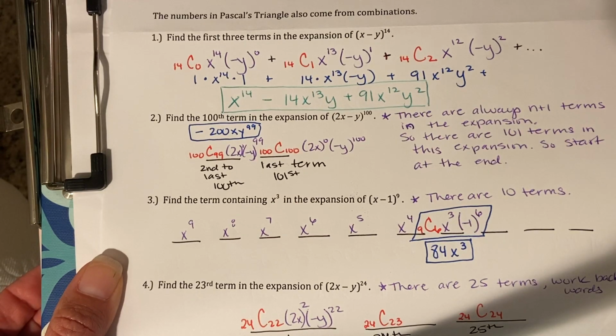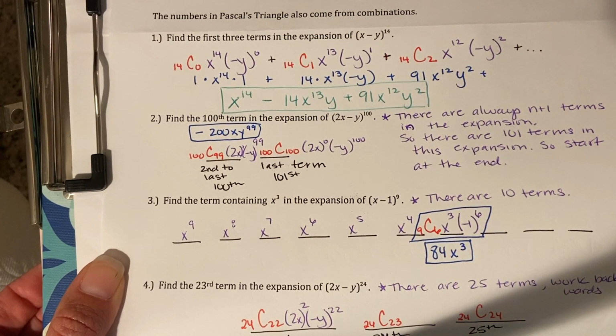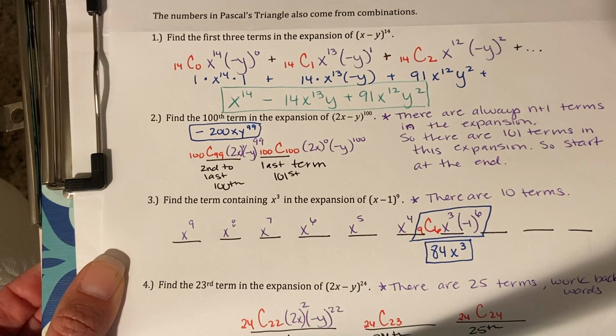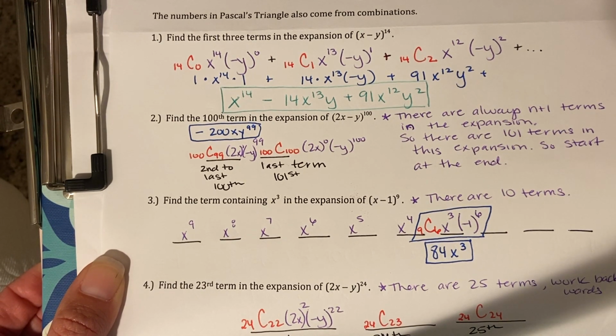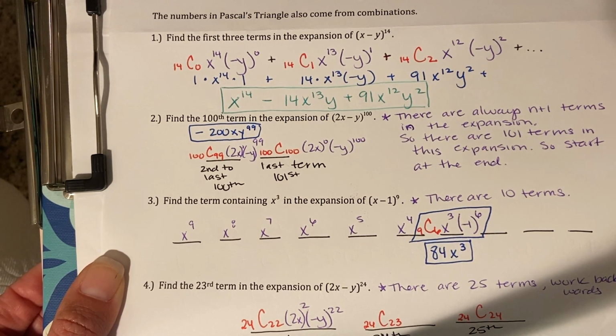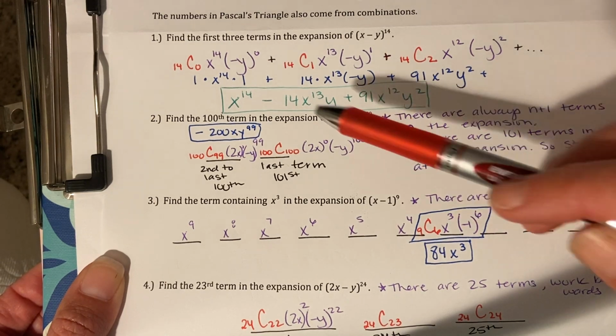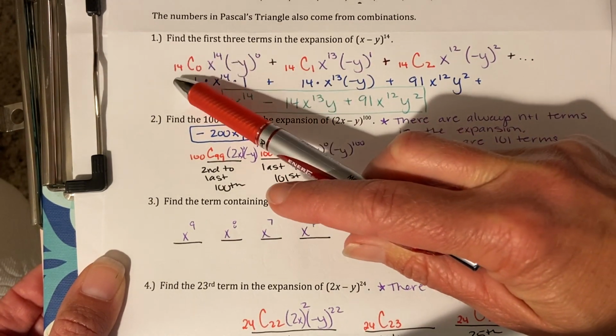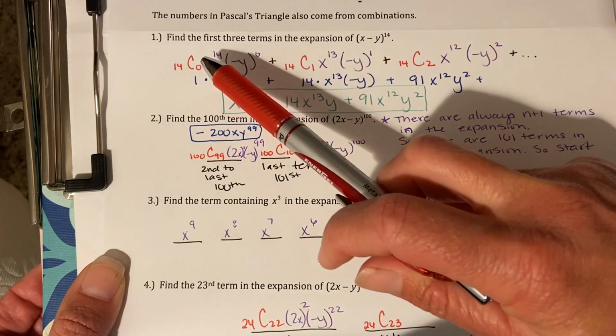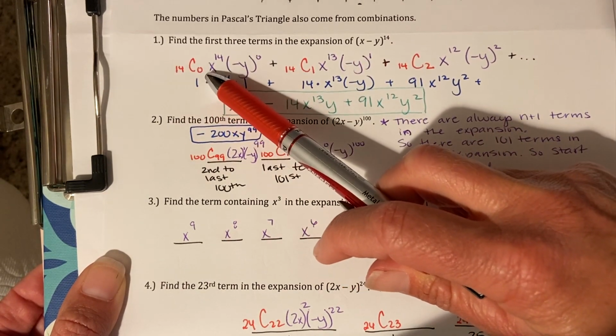So if I take a look at problem number 1, we want to find the first three terms in the expansion of x minus y to the 14th. We don't want to work Pascal's triangle all the way down to the 14th row. Instead, we can use our combinations, knowing that our coefficients come from starting off by choosing 0 out of n, the exponent. So I'm going to take 14, choose 0.